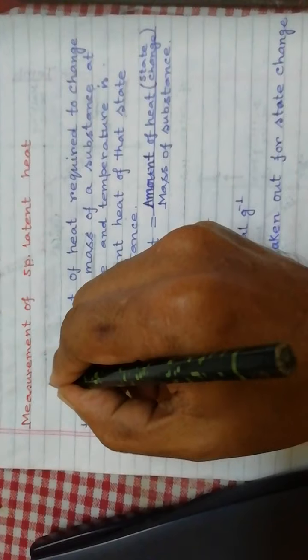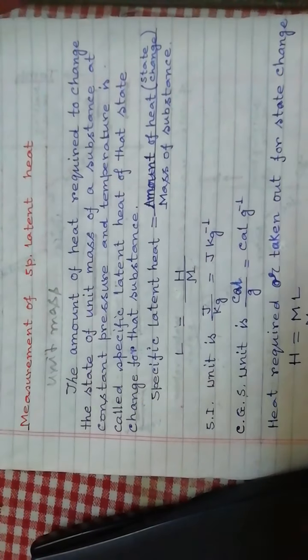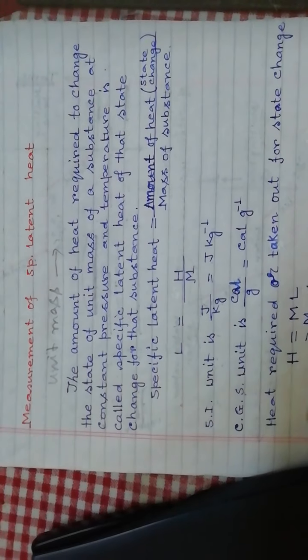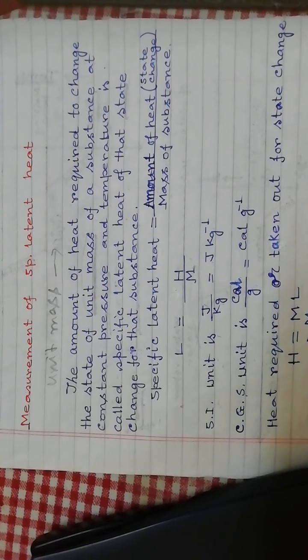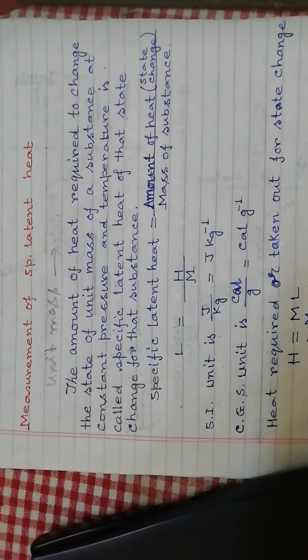Say take unit mass of any substance, and at constant pressure and temperature change its state. That means change one state to another state of that unit mass. Then some amount of heat will be involved in that state change. This amount of heat is known as specific latent heat of that substance for that state change.